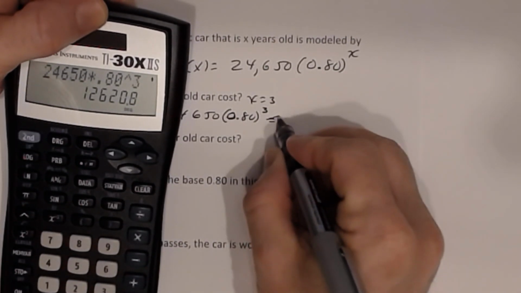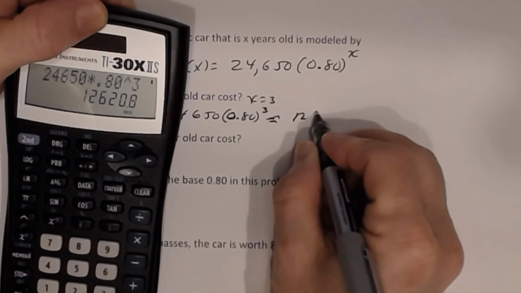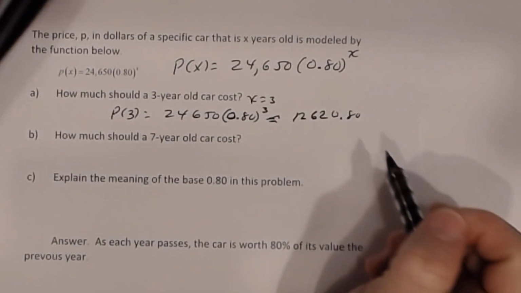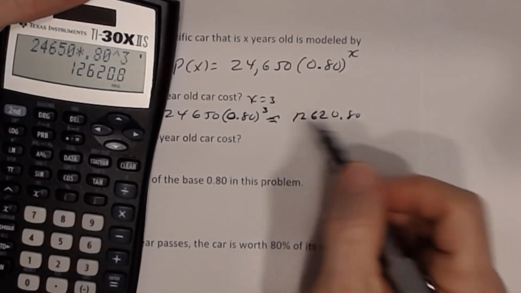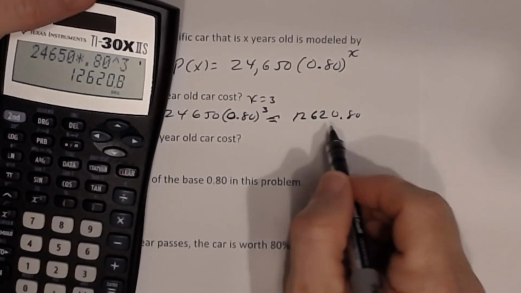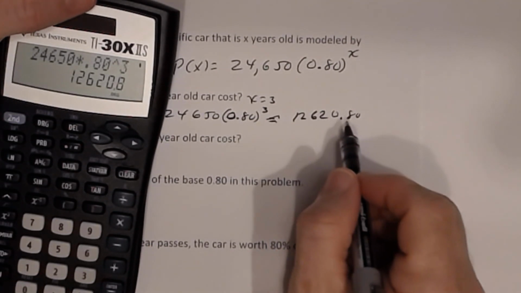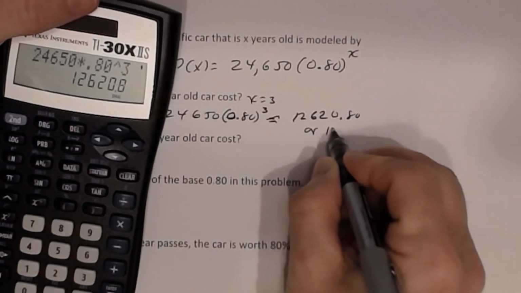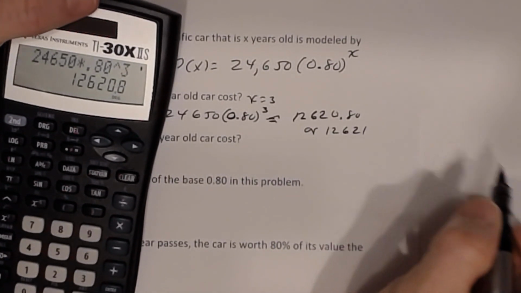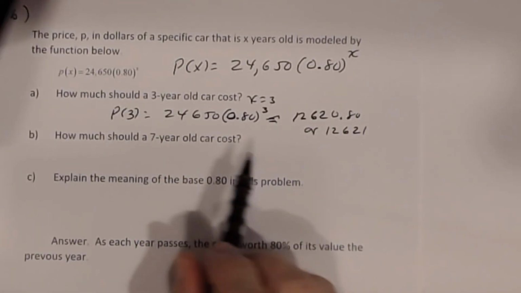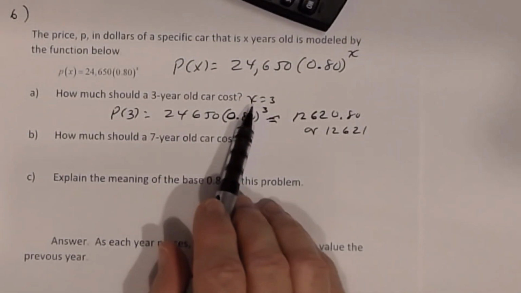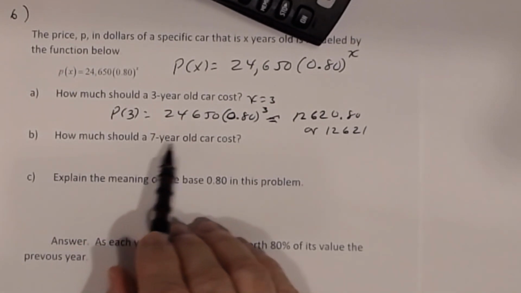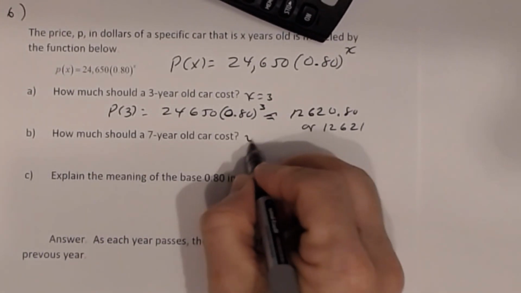Press equal, and you get $12,620.80. They didn't tell you how to round off, so I'm just going to go ahead and use the cents as well. So you could have rounded off the nearest whole dollar, and that would have been 12,621. Okay? All right, so that's the cost of the car that's 3 years old. Let's do the next one. So how much should a 7-year-old car cost? So in this case, X is 7.